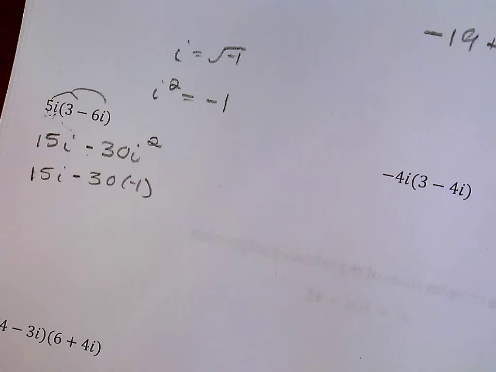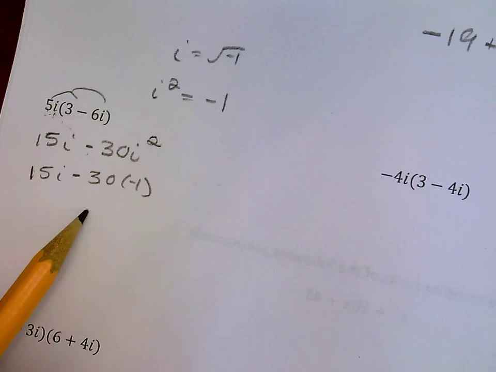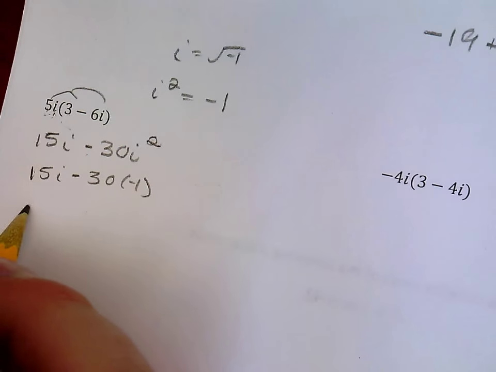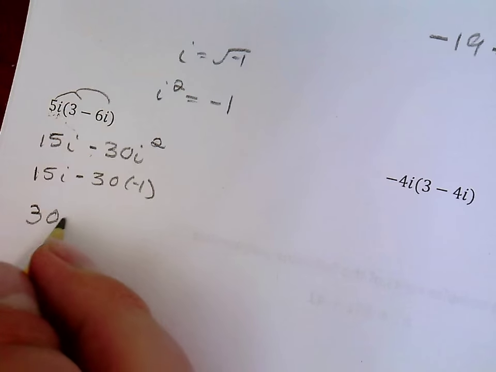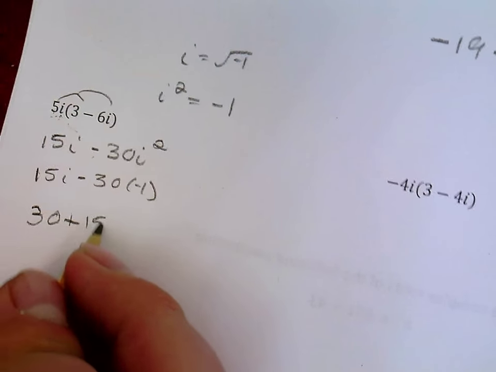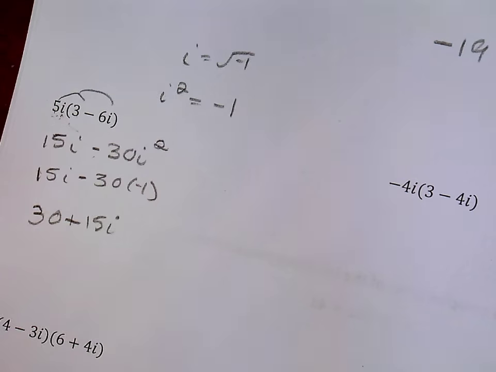So what we have to do now is take this negative 30, multiply it by negative 1, which gives me a positive 30. And since it doesn't have an i anymore, it's going to go in front, and the 15i is going to go behind. Okay?